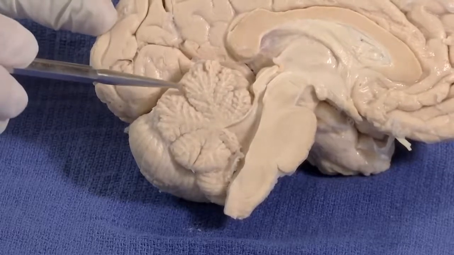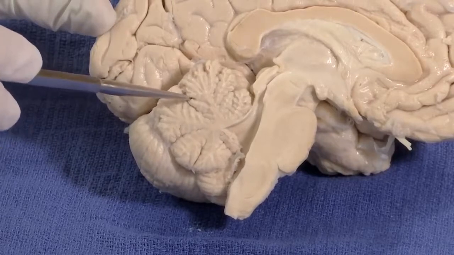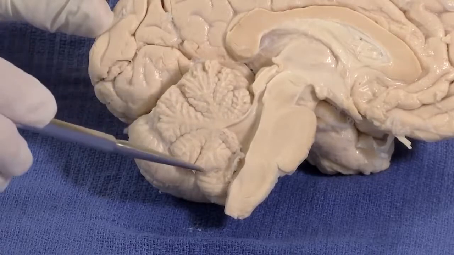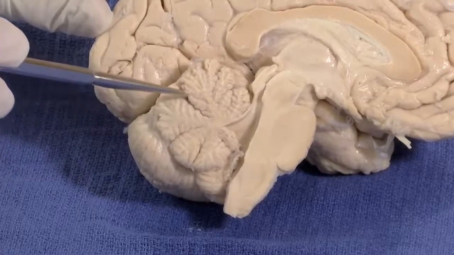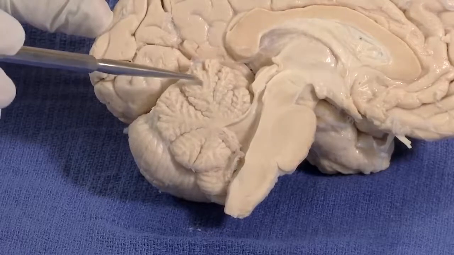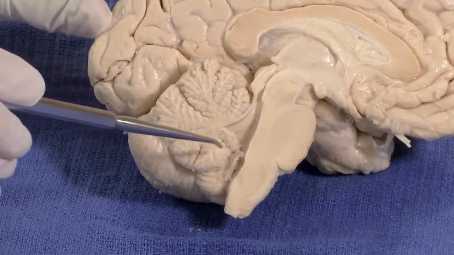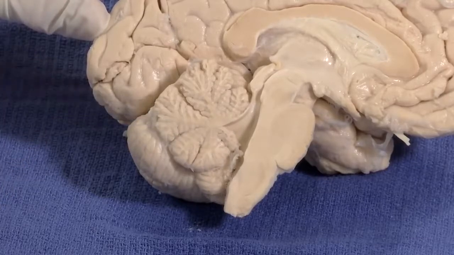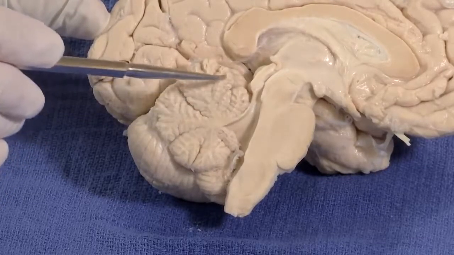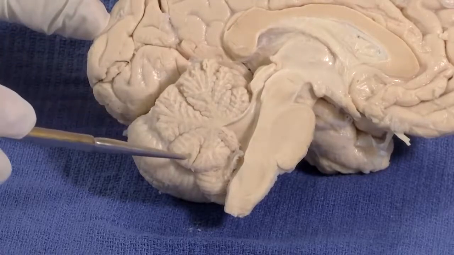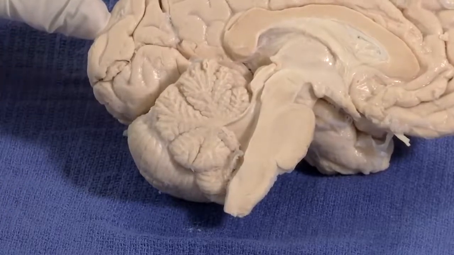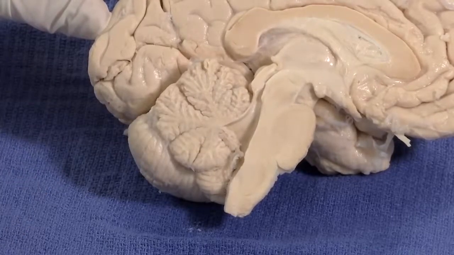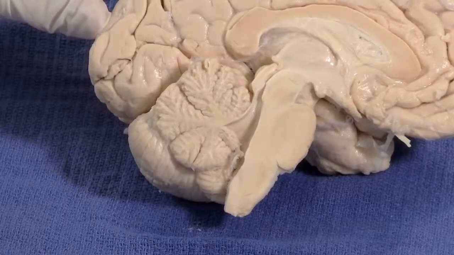Now, we have three lobes to the cerebellum, and the first one is the anterior lobe, and it is separated from the posterior lobe by this primary fissure that separates the two. Otherwise, the structures look the same. And then down here at the bottom, we have the nodule, which is the name of one of these many little lobules here, but it's the only one we bother learning about. And it hangs down into the fourth ventricle and can be seen very easily.